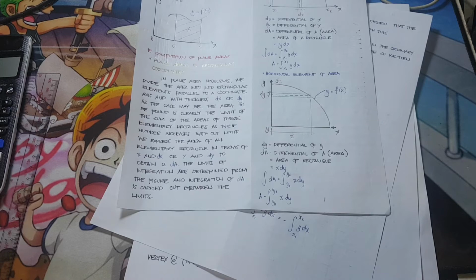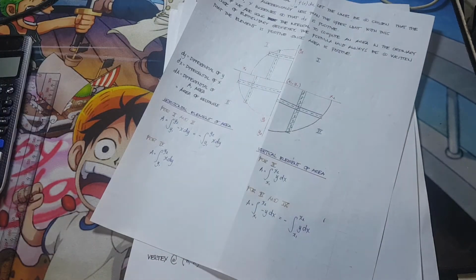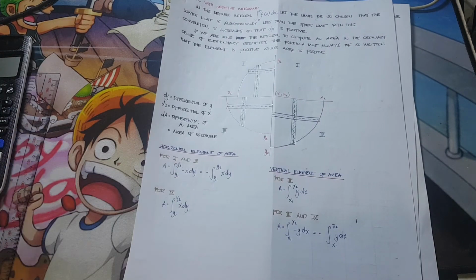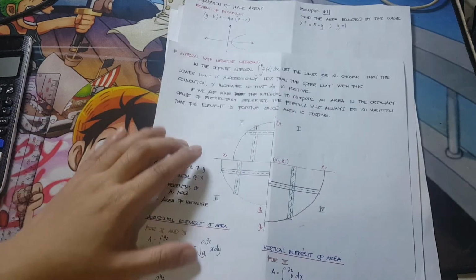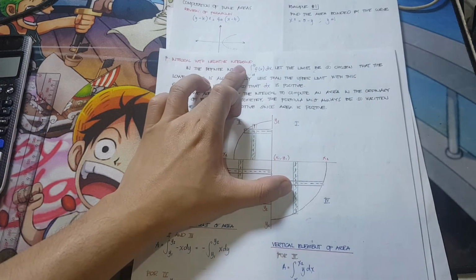Before we proceed with our example, let us first try to understand our signs and limits with respect to the quadrant. Okay, so integral with negative integrand.